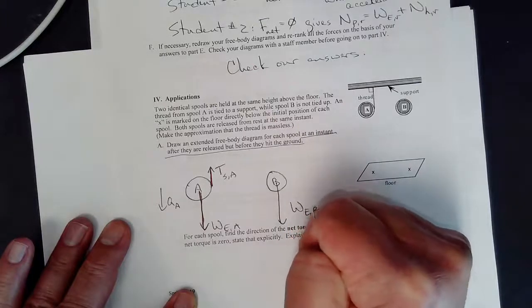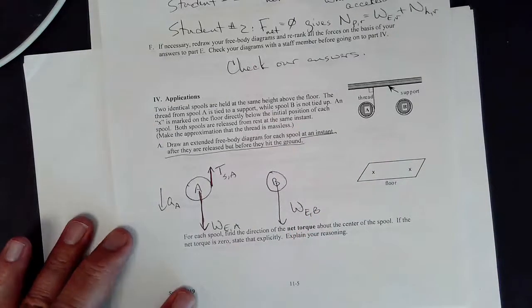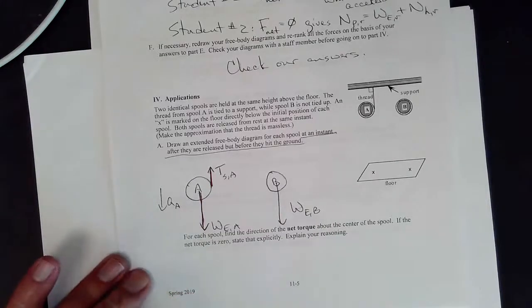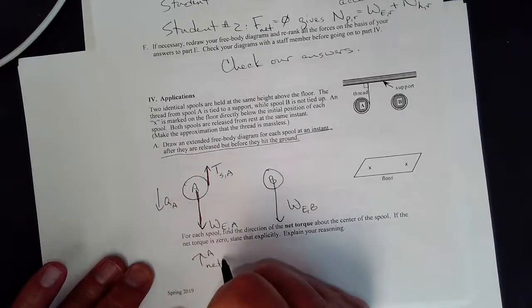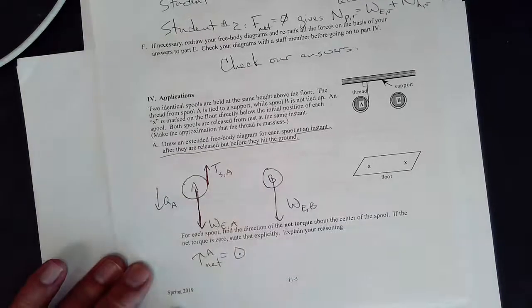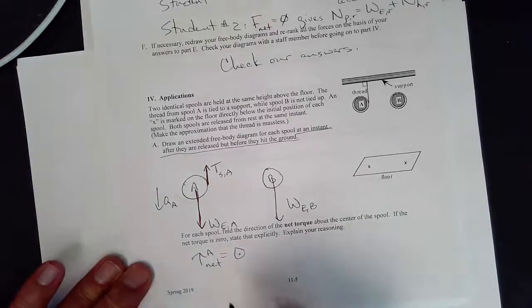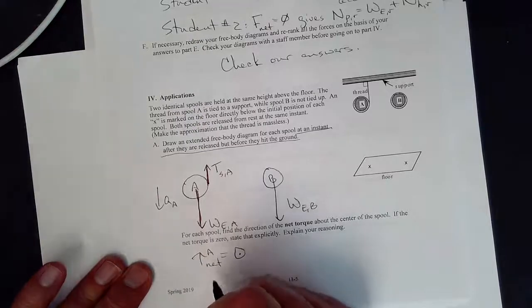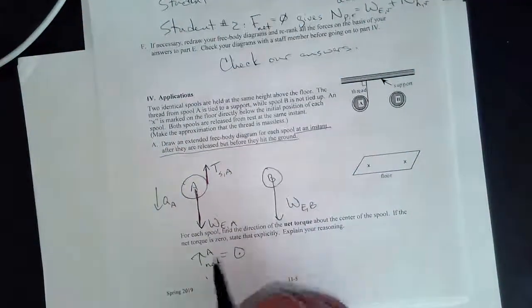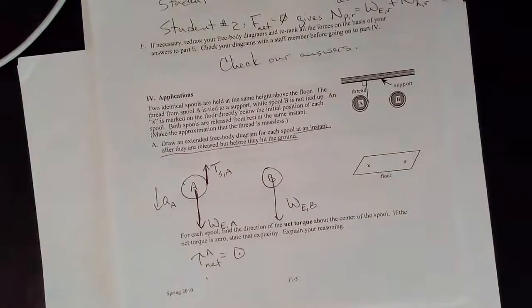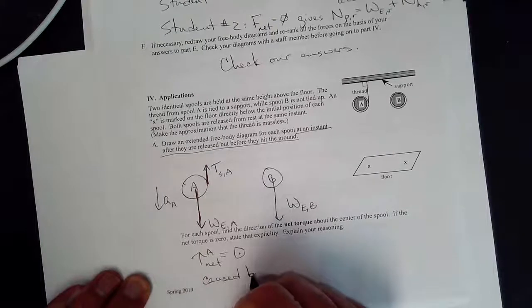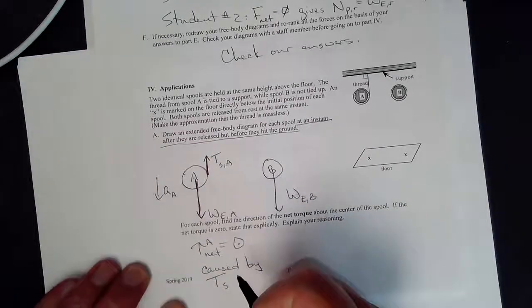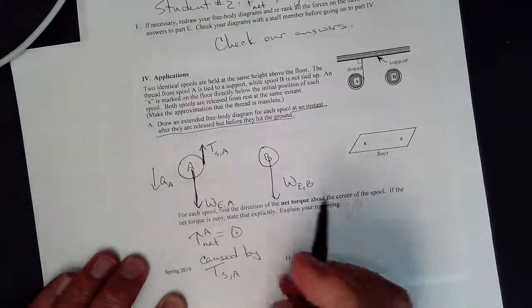Now, for each spool, find the direction of the net torque about the center of the spool. Well, the net torque on A is going to be out of the page. This is caused by the tension force by the string on A. Okay, and this would be the lever arm, also the position vector.